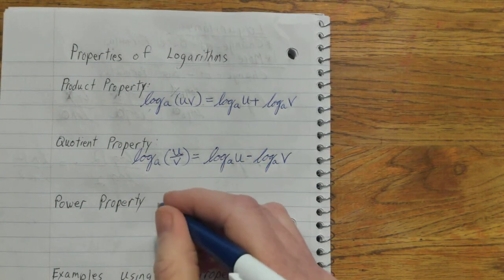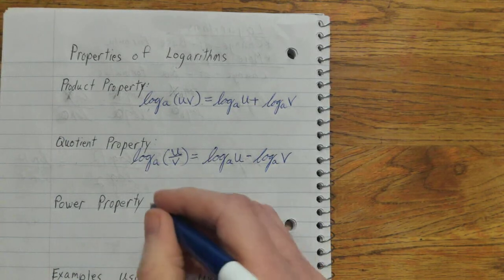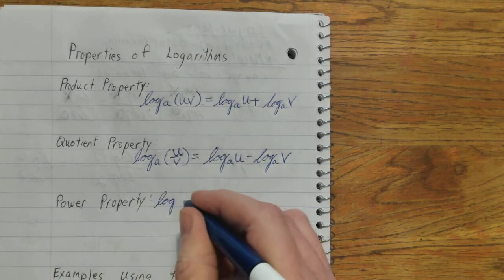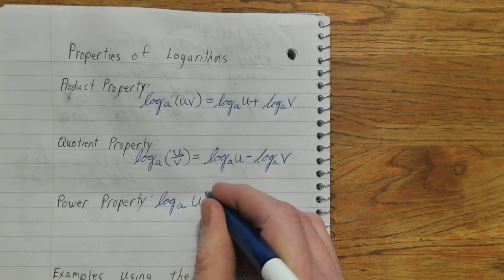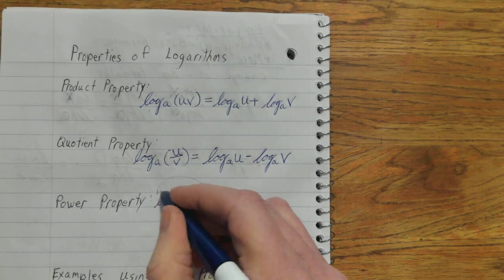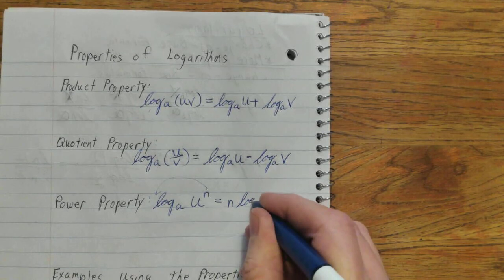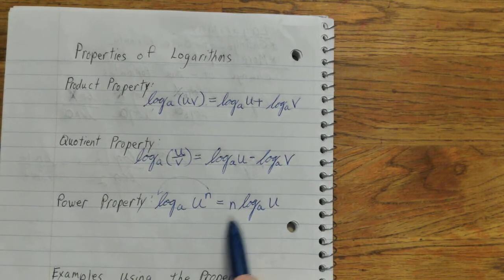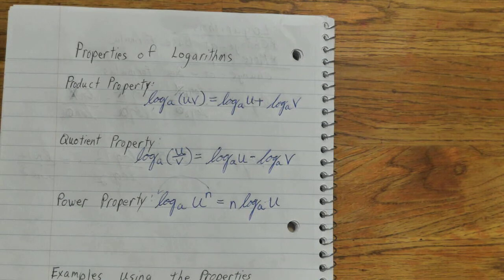And then the power property. Log base A of u to the power of n, you can just pull that out there. That's equal to n times the log base A of u. I take that exponent and I just multiply it by the log base A of the base there.